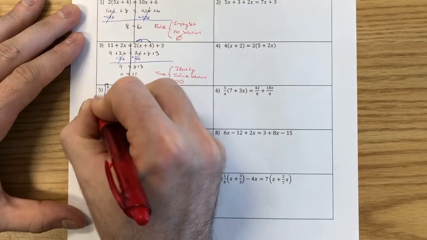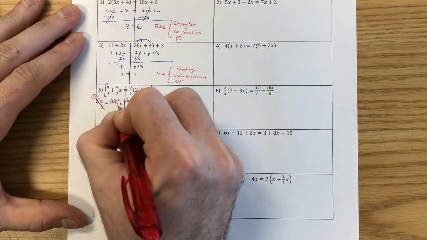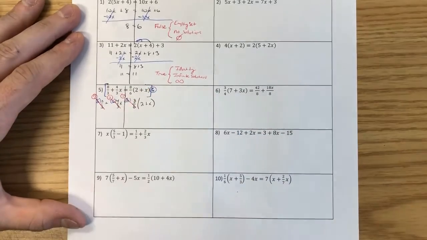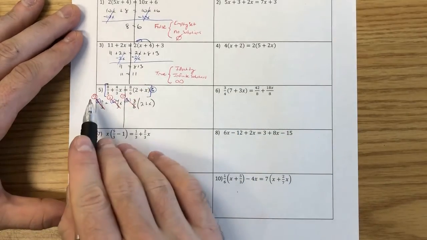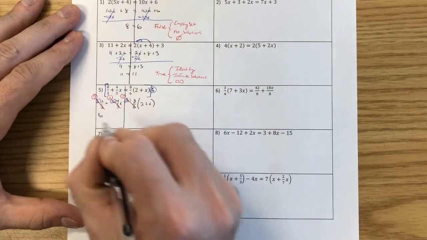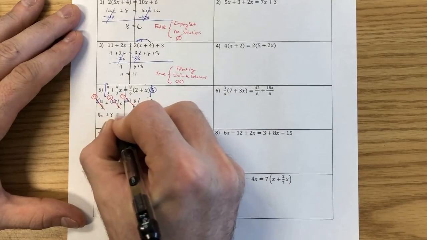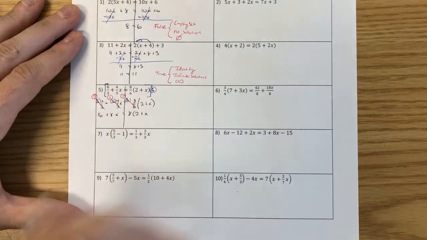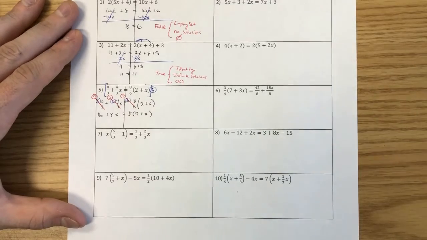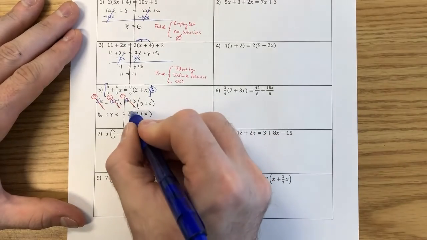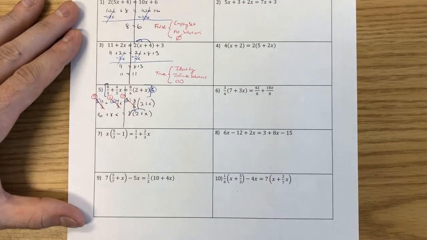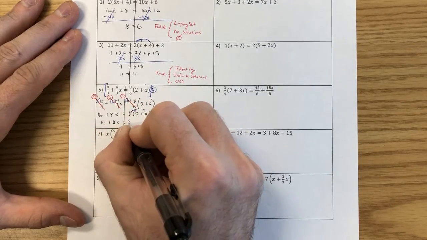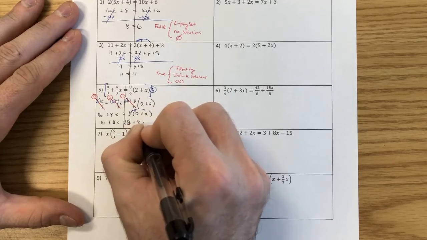I know that 6 divided by 3 reduces down to 2. 6 divided by 3 reduces down to 2. 6 divided by 6 reduces down to 1. So I'm going to multiply 2 times 8 and get 16. 2 times 4 and get 8. 1 times 8 and get 8. 2 plus x. Boom. So I'm dealing with something a little more easily handled. I'm going to go ahead and distribute my 8 there. So I have 16 plus 8x is equal to 16 plus 8x.